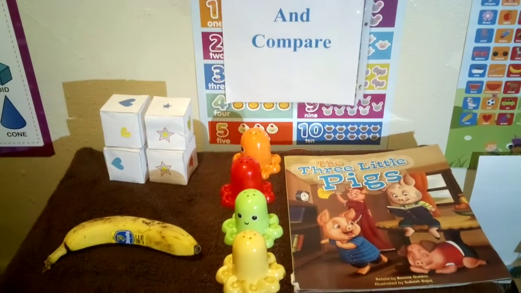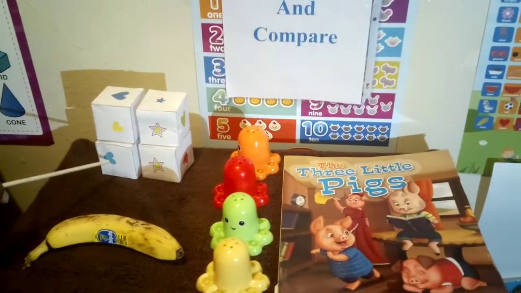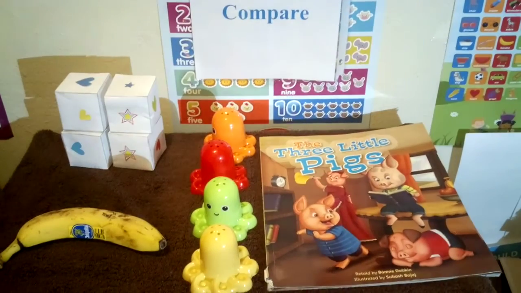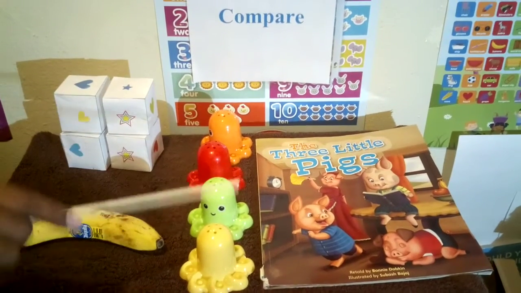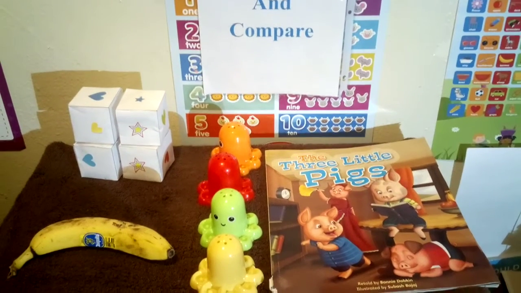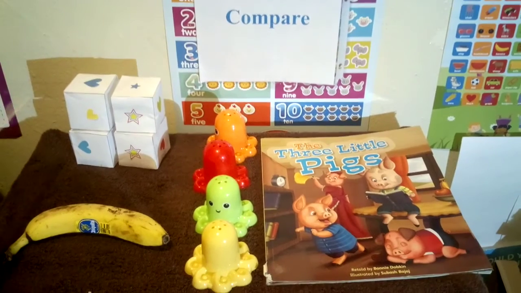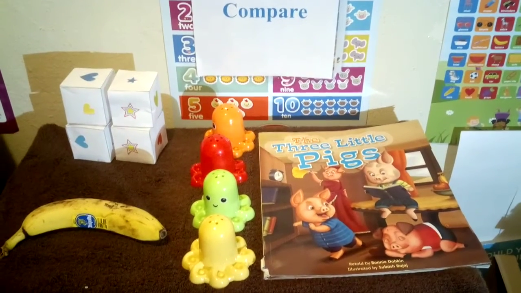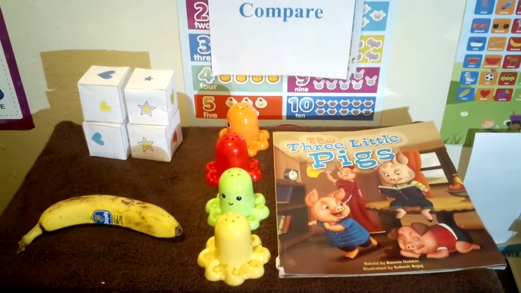Now let's count the blocks together. 1, 2, 3, 4. We have 4 blocks. Now let's count the octopi together. 1, 2, 3, 4. We also have 4 octopi. Wow, 4 must be the lucky number today. All the blocks are the same size and all the octopi are the same size. So they are perfect for measuring objects. I think I will use the octopi to measure and compare.